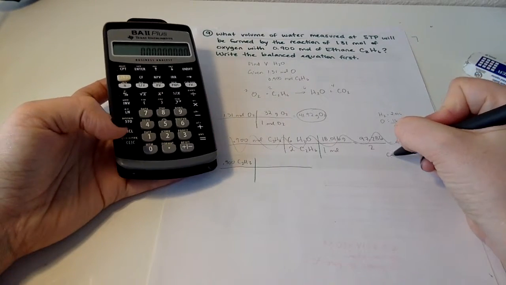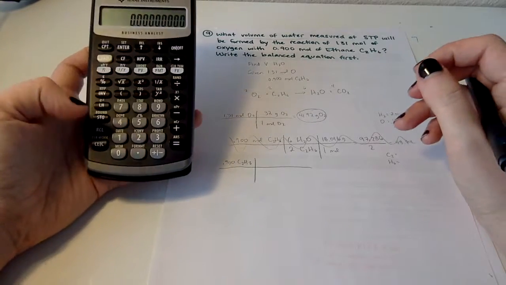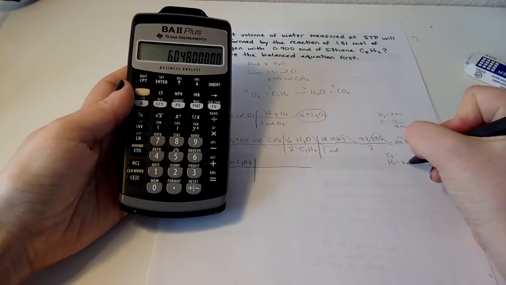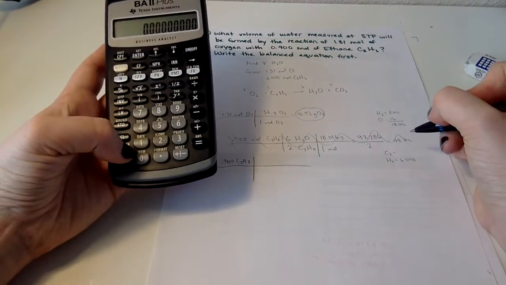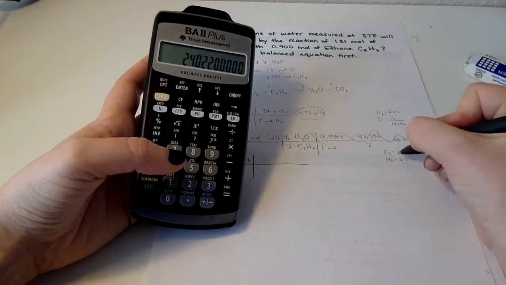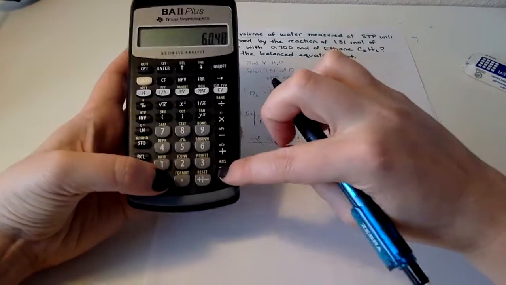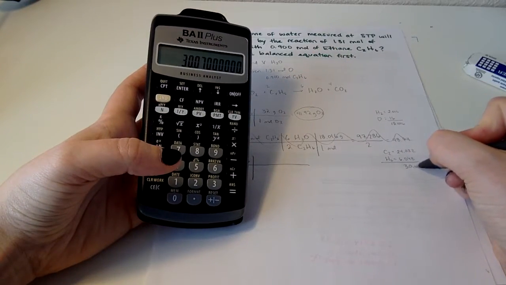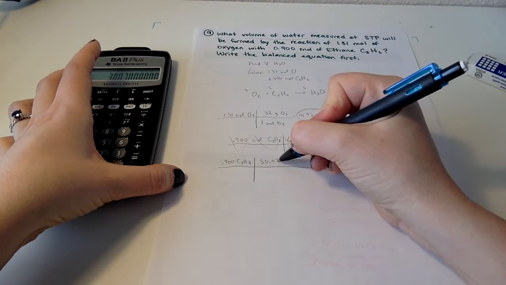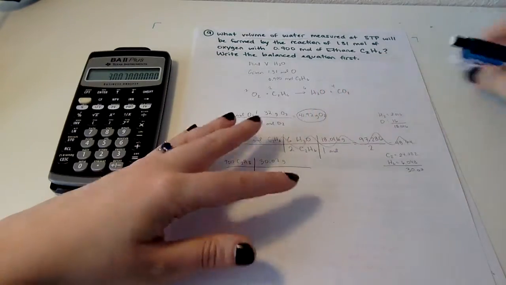Okay, so C2H6: H is 1.008 times 6, 6.048. C is carbon, 12.011 times 2, that's 24.022, plus 6.048, 30.07, and 1 mole C2H6.